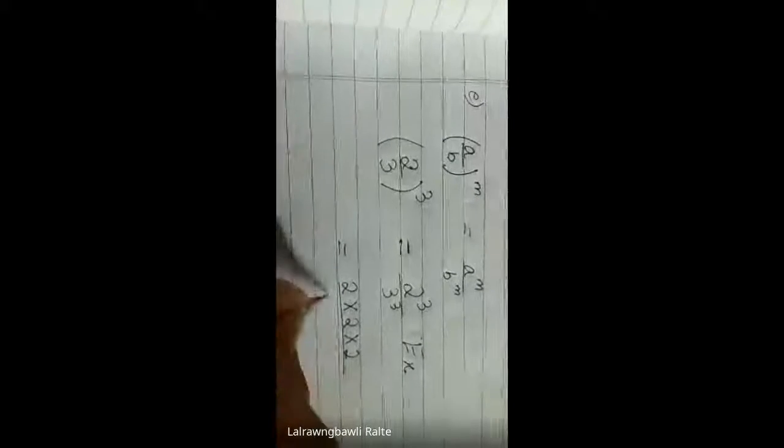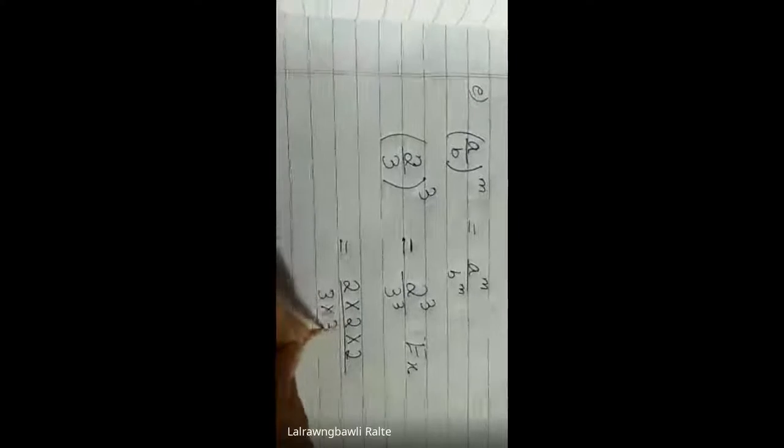This is exponential form. If we again want to convert it into numerical form, 2 three times and divided by 3 three times. 2 three times is how much? 2 2s are 4, 4 2s are 8. 3 three times will be 3 3s are 9, 9 3s are 27. If you want, you can take a screenshot again.